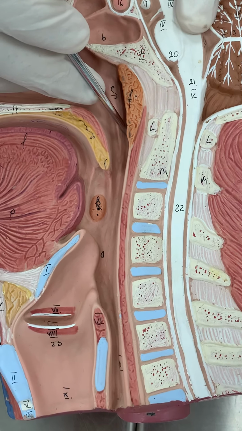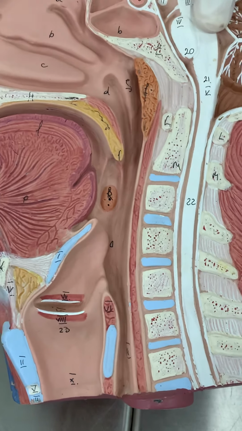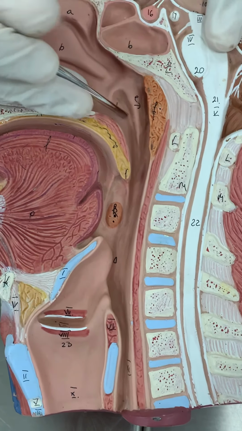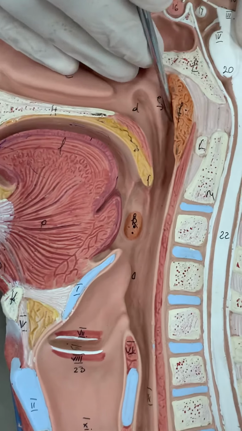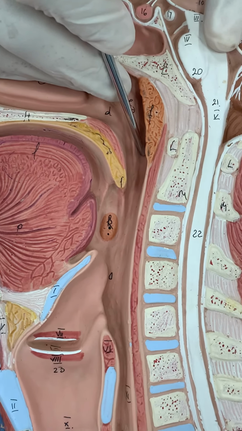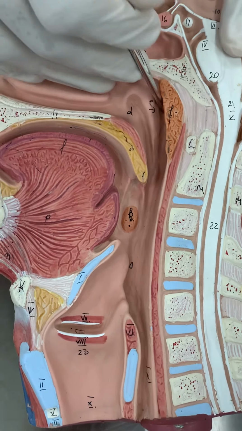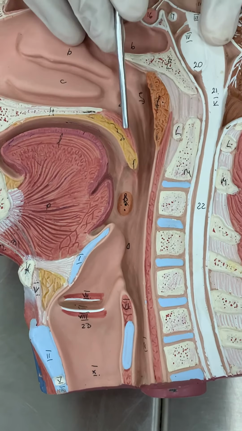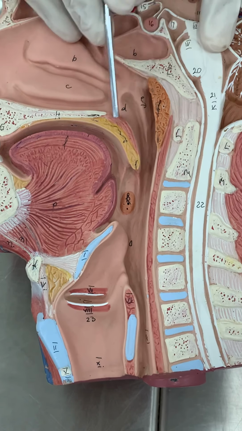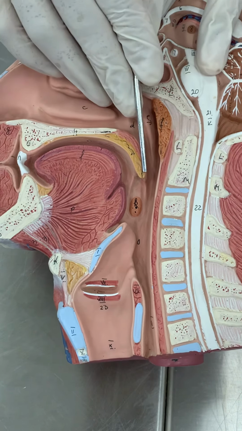Salpingopharyngeal, or just now I said something. I am not remembering the name of this fold. Behind this fold you have a recess, the pyriform fossa. Then in the oropharynx, what you see here is the soft palate. This one is the hard palate and the soft palate.